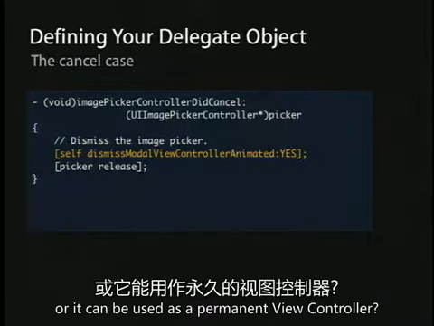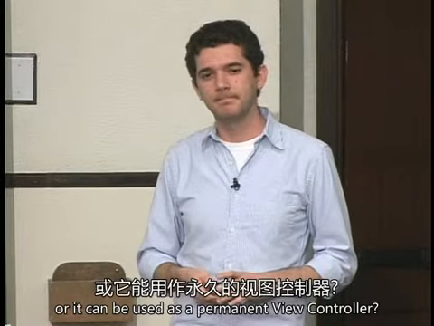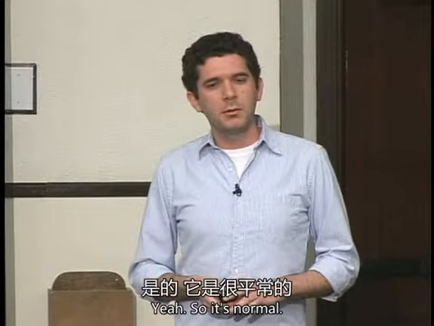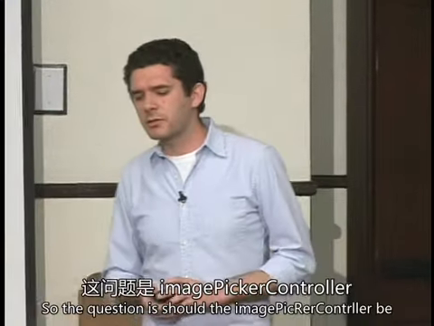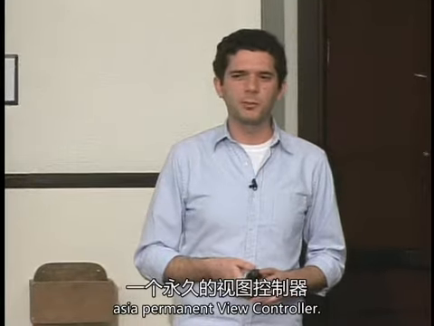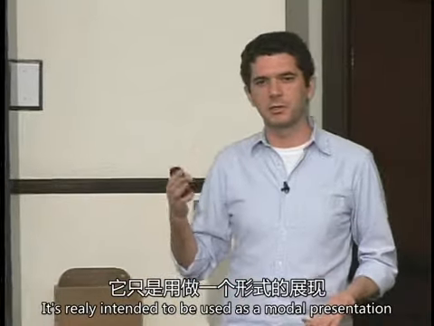Sorry? Yeah? So, should the image picker controller be used only as a modal view, or can it be used as a permanent view controller? As a permanent view controller? Yeah, just normal. So the question is, should the image picker controller be used only modally, or can it be used as a permanent view controller? It's really intended to be used as a modal presentation.